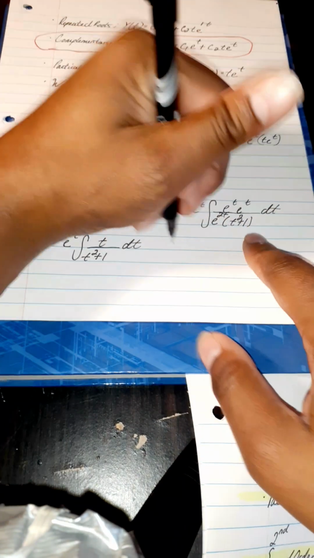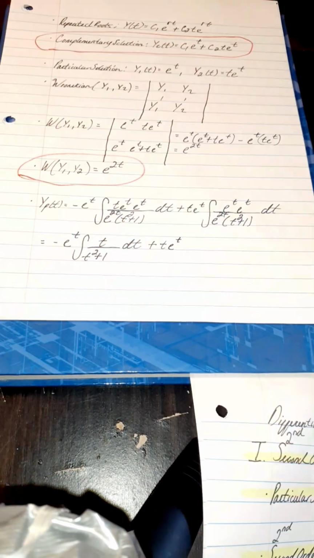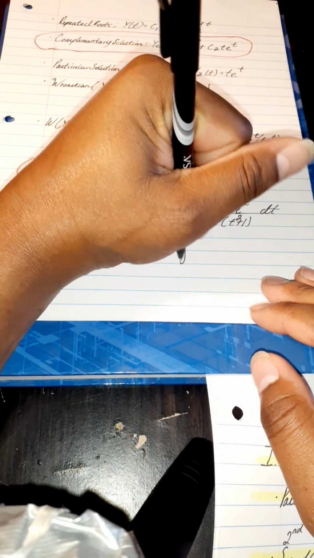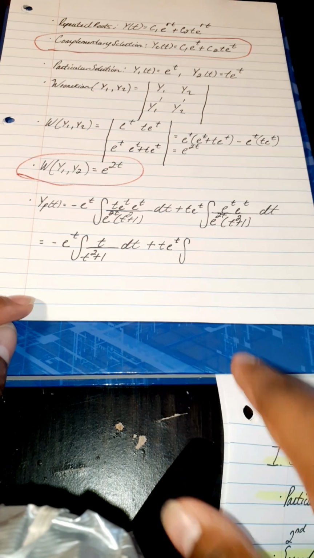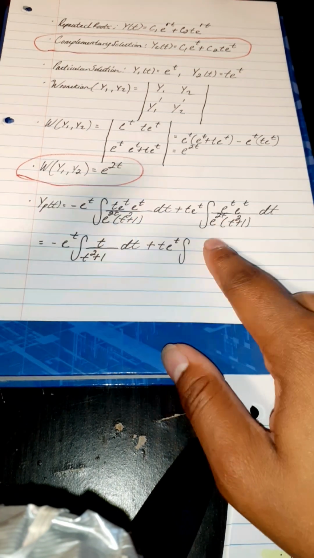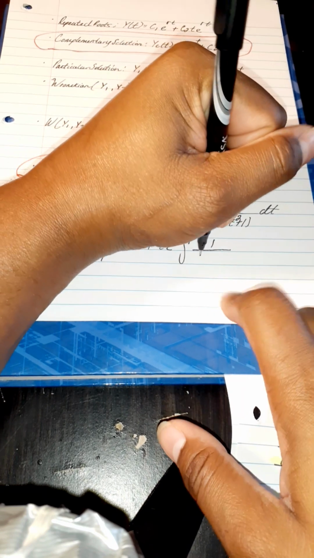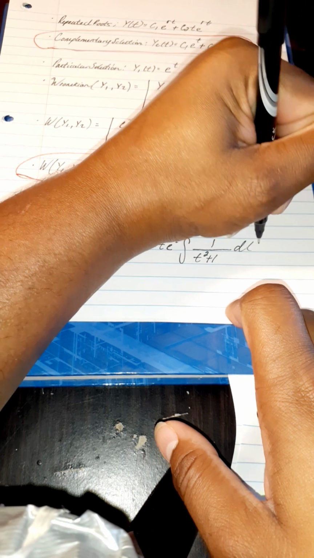Then over here, again, we're not really concerned with this t e to the t right now. It's a constant. It's out front right now. Then we clean up this side over here. Well, if we clean up this side, we'll just end up with 1 over t squared plus 1 dt.